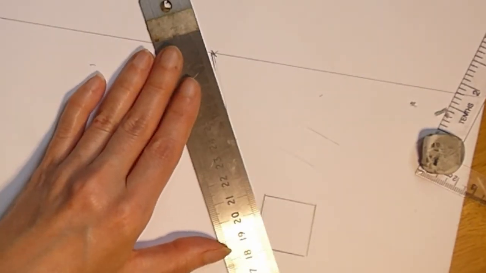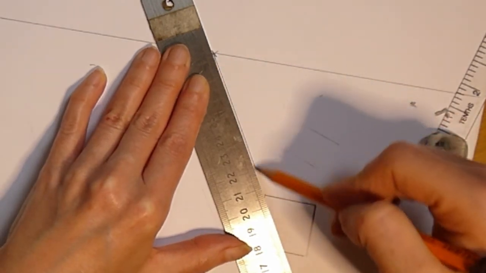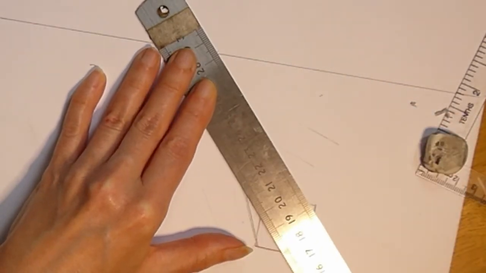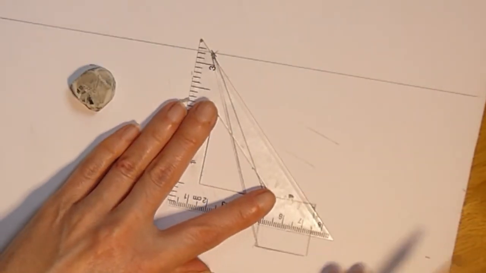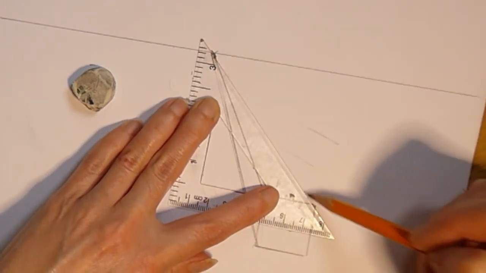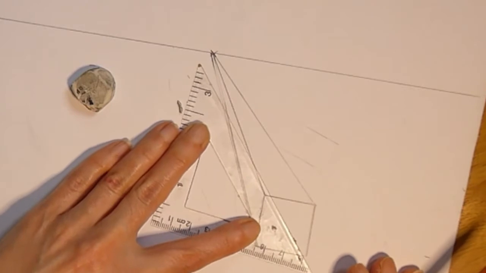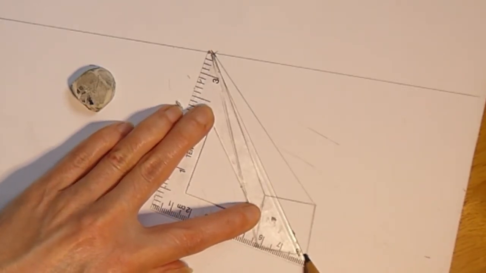So now I'm going to go to my other corner of the box and line it up with my vanishing point. Draw another line. Then I'll switch over to this so you can see. So then I'm lining up to my vanishing point in this corner. And the last one, my corner to my vanishing point.